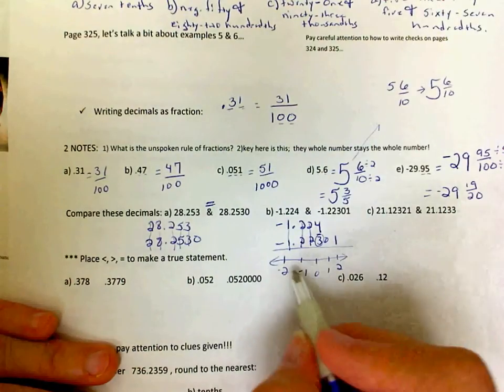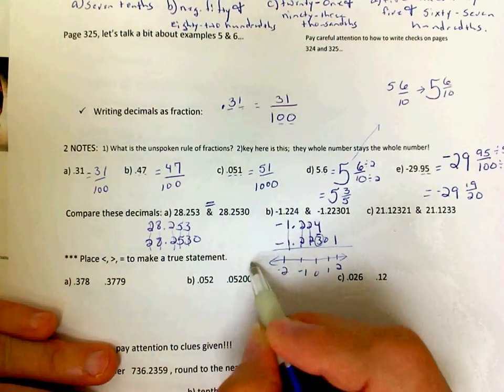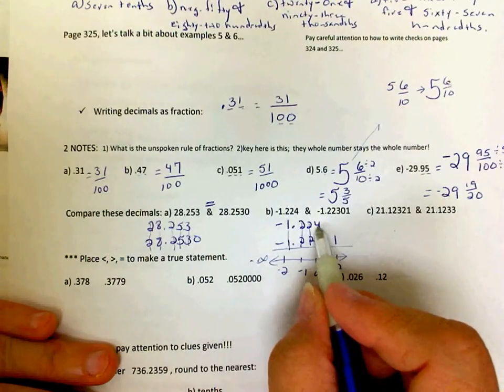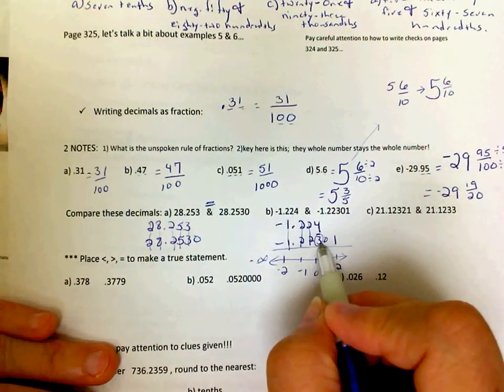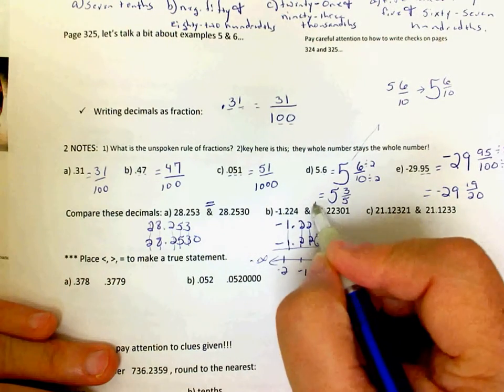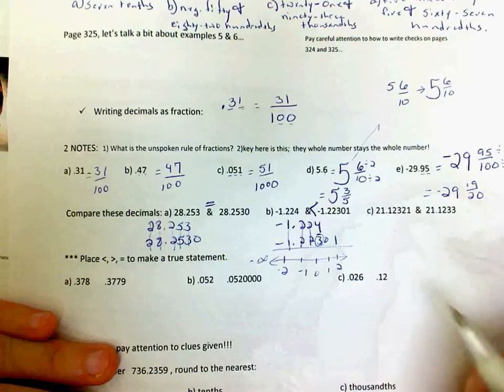A negative 2 would be a smaller number because it's getting more negative. So in this case, this one is actually the bigger number because it's in the negative direction. So we would do this. But just because it has more digits doesn't make it bigger.